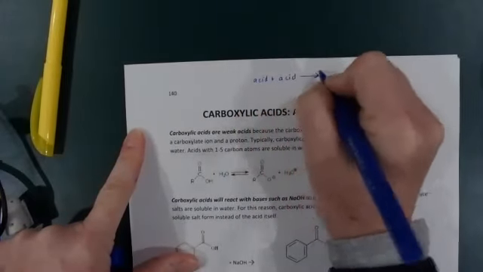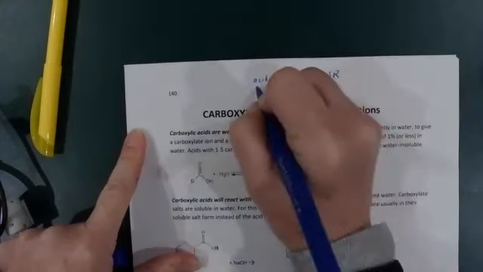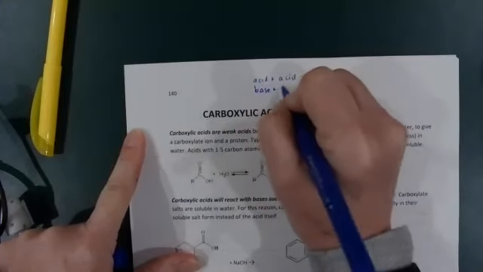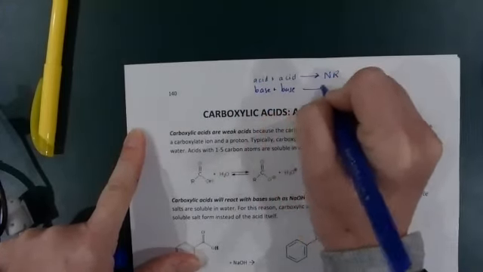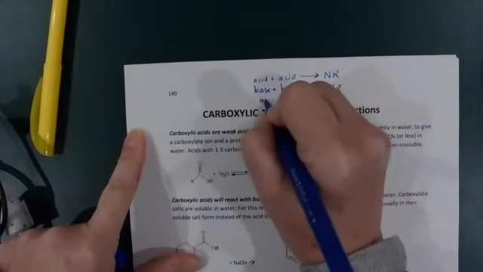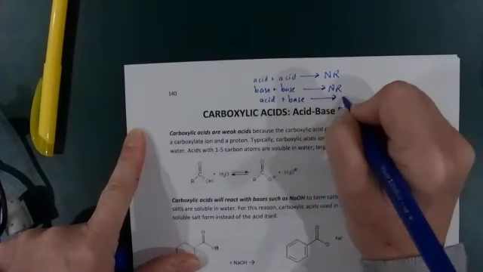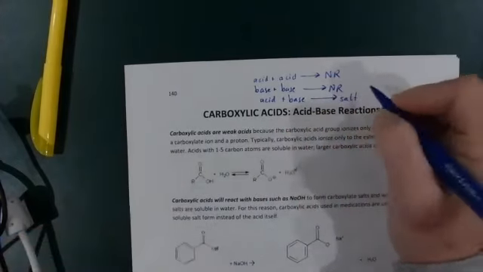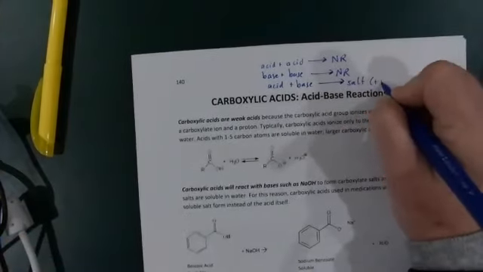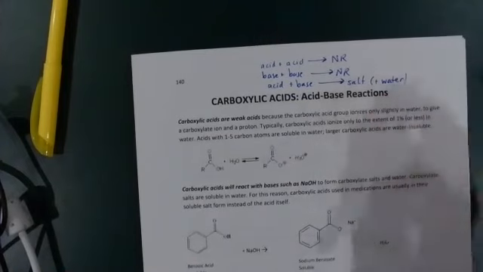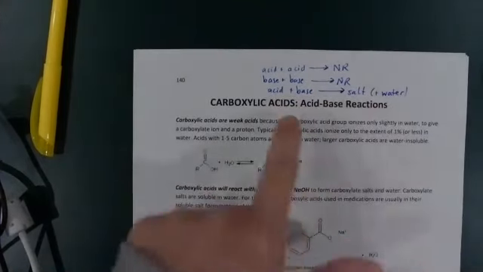Acid plus acid will not react. Base plus base will not react. Instead, what an acid will do is react with a base. Acid plus base typically makes a salt, and then often plus water if it's taking place in aqueous solution. So this is what we'll look at.